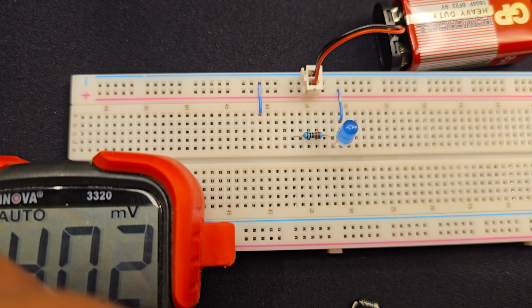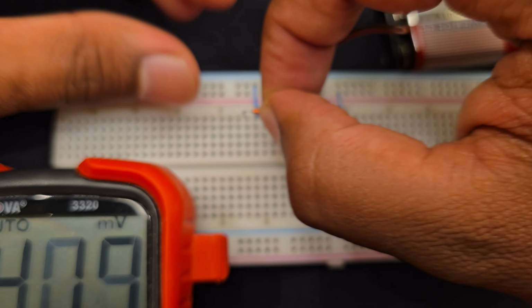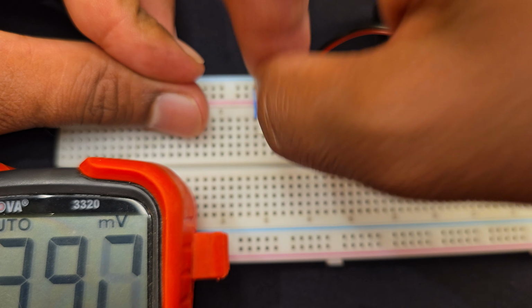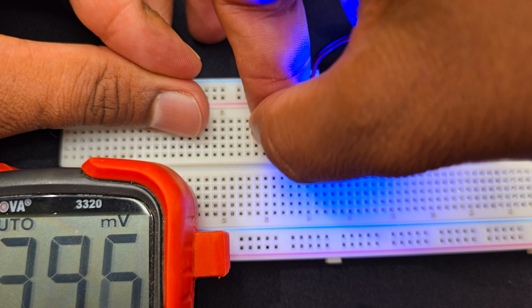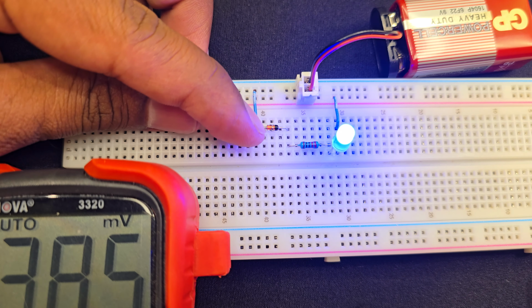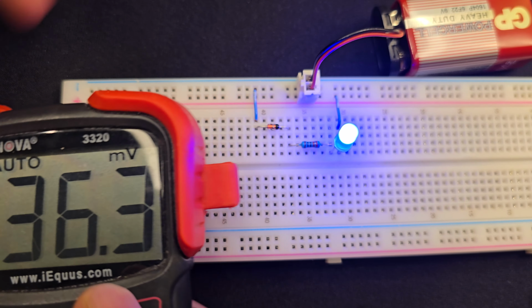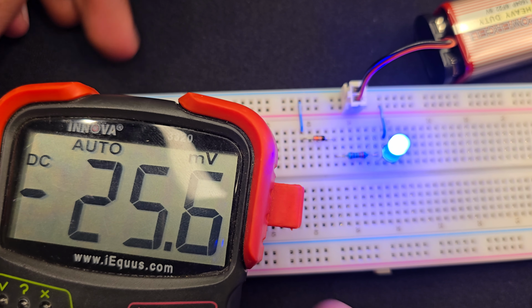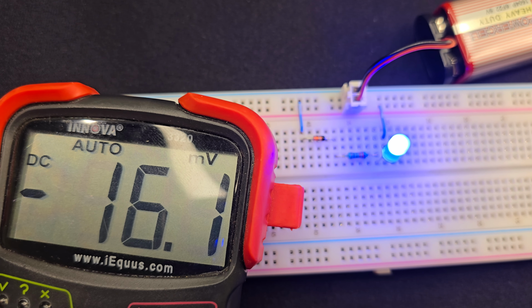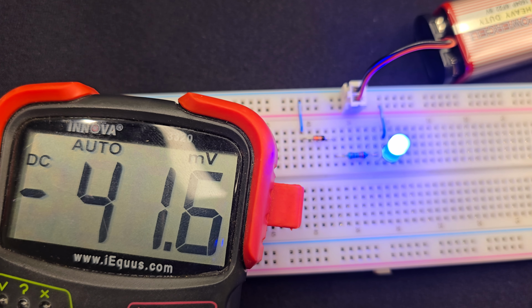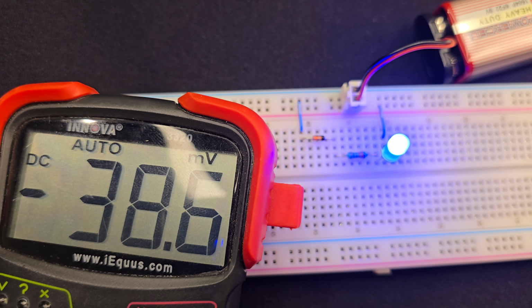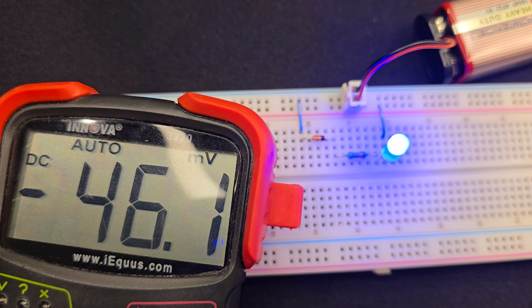is working in its reverse breakdown region, but it didn't damage the diode even if we connected in reverse bias and applied a voltage greater than reverse breakdown voltage, because this diode is designed that way. It is designed to withstand the reverse breakdown voltage.